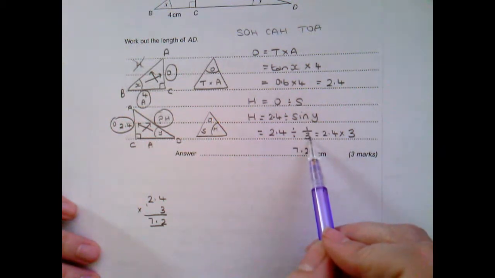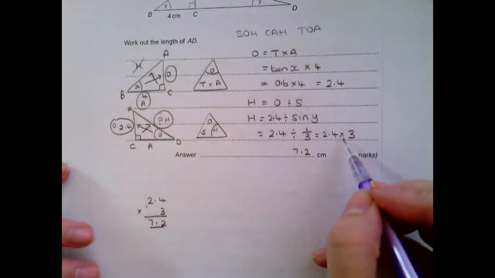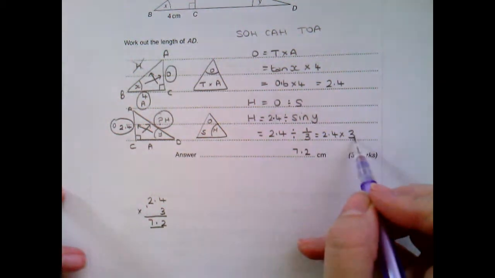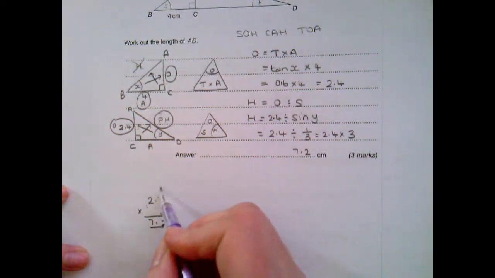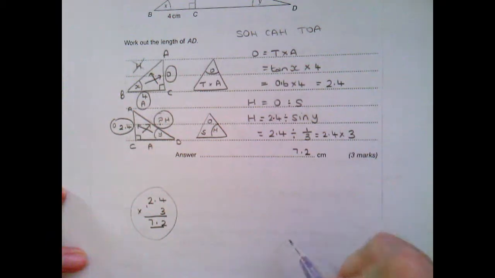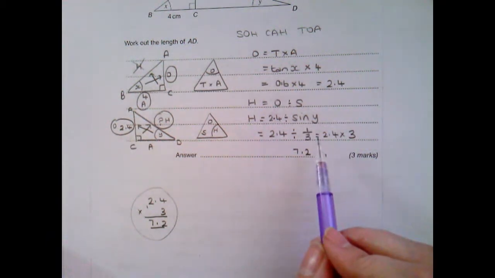Dividing by a third is exactly the same as multiplying by 3, because dividing by a third means you're splitting it up into thirds. So you would have 3 wee bits for each one. So just times it by 3. Easiest way to do it because you don't have a calculator. So 2.4 multiplied by 3, either do it in your head or there's the sum down there, and you get 7.2. That bit there is probably the most awkward bit of the question actually, dividing by a third.